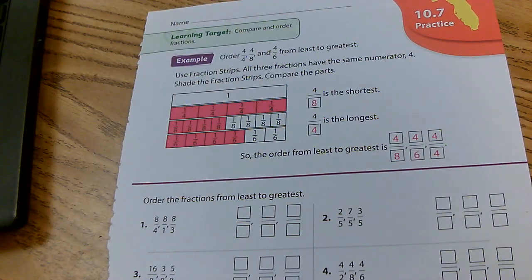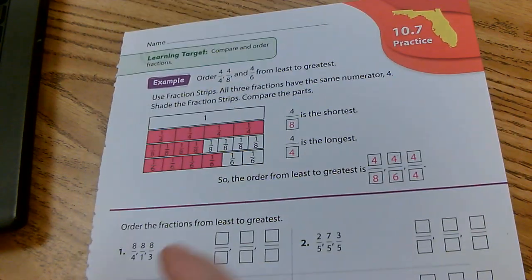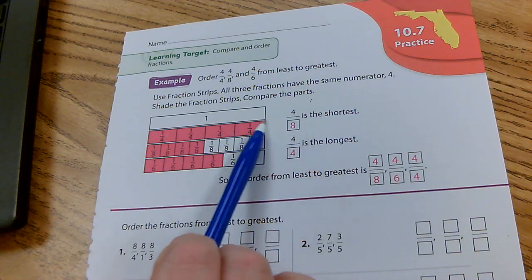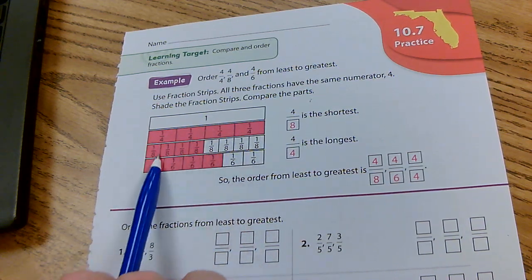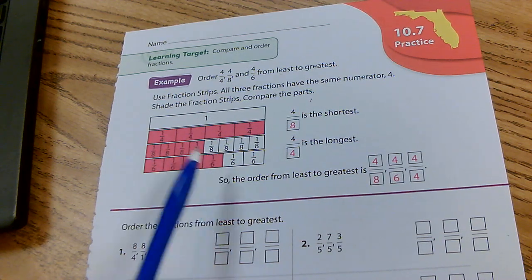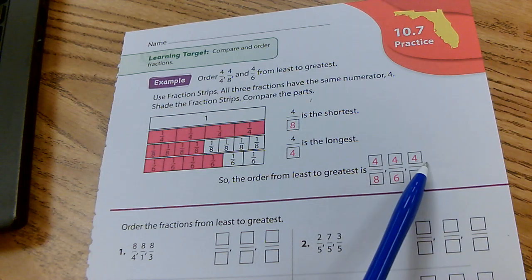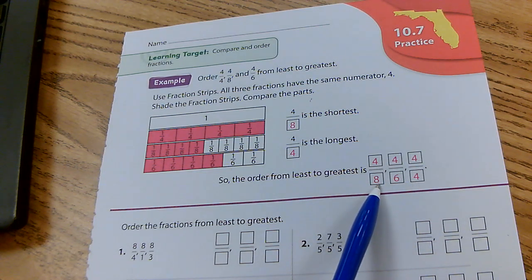All right, let's look at your next page. Again, this top part is explaining the fraction strips and how to color them in, and how it works on matching which one's the shortest and which one's the longest. Again, if I have matching numerators, I'm going to start with the biggest denominator because that is the smallest fraction.